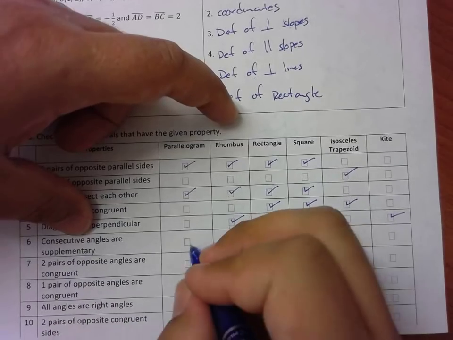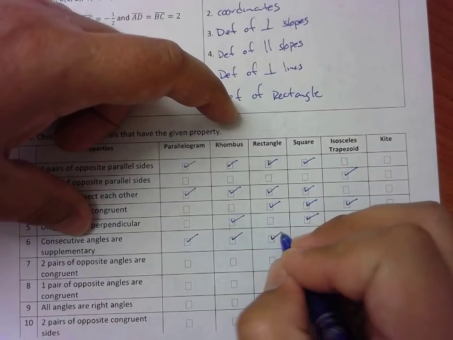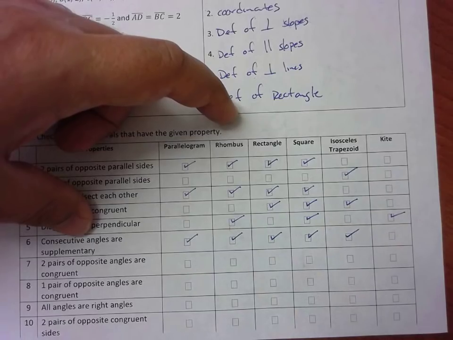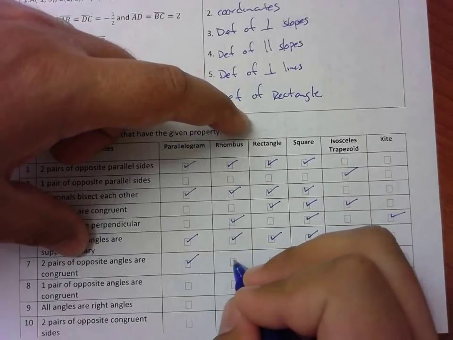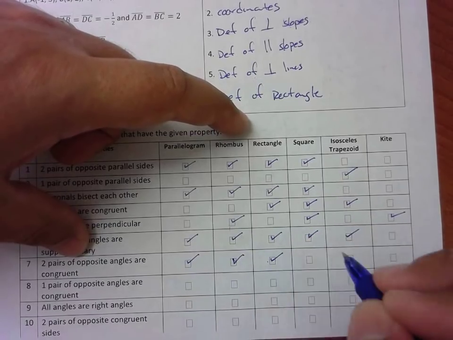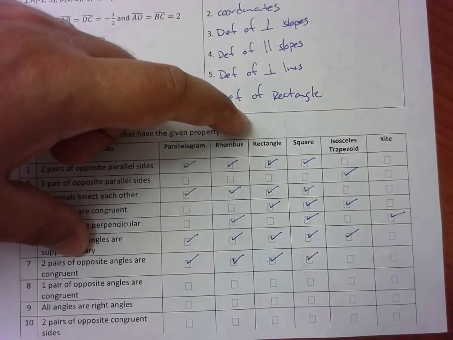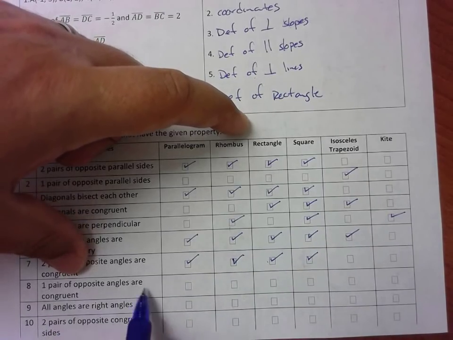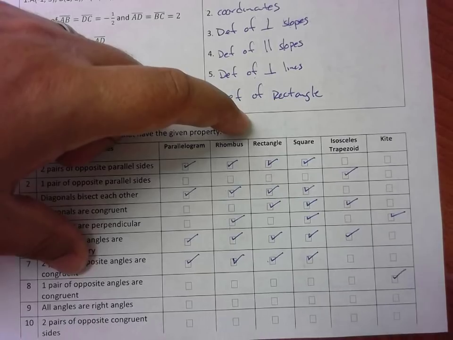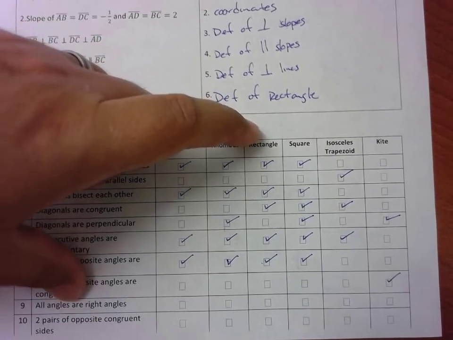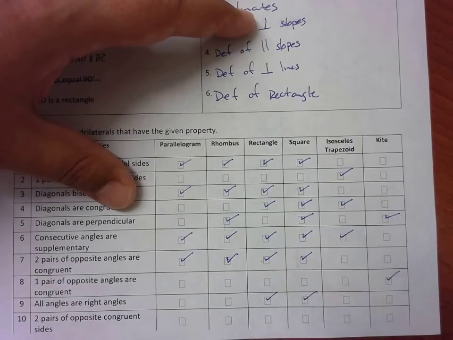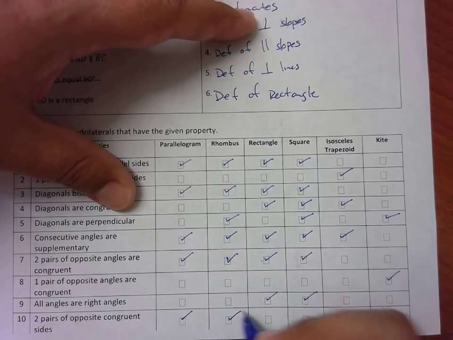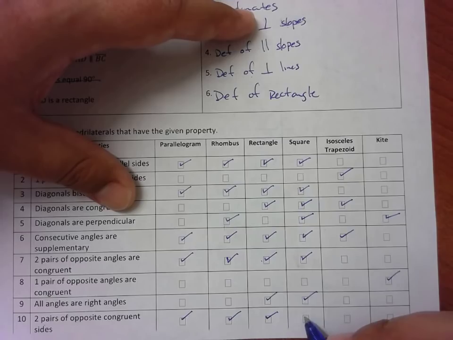Consecutive angles are supplementary in a parallelogram, a rhombus, a rectangle, a square, and an isosceles trapezoid. Two pairs of opposite angles are congruent: parallelogram, rhombus, rectangle, square. One pair of opposite angles congruent, kite. All right angles, that's a rectangle and a square. Two pairs of opposite congruent sides: parallelogram, rhombus, rectangle, square.